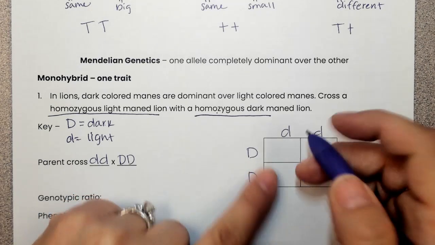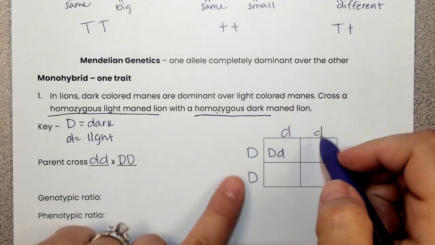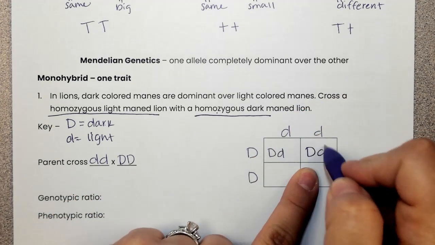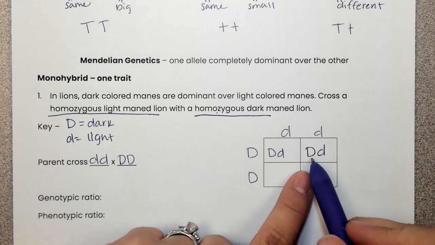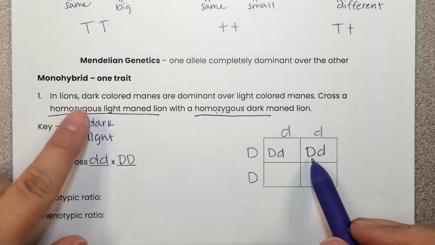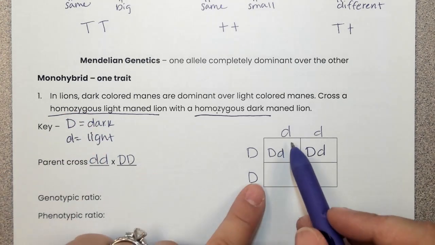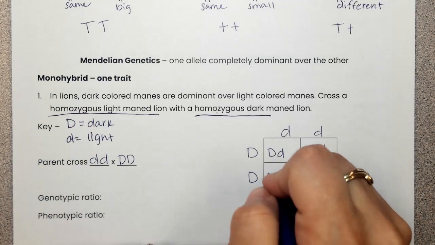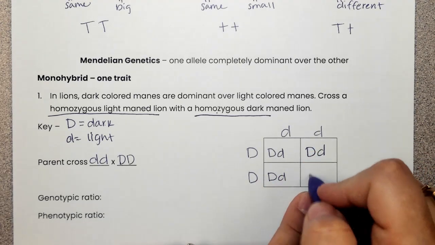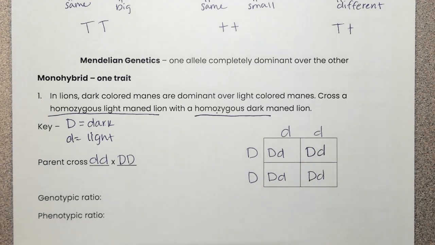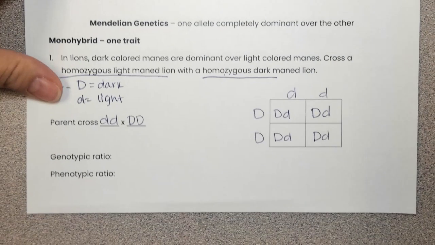So when we fill these in, we just fill it in like a grid. So I have a big D and a little d. Here I have a big D and a little d. And I like to keep the capital letter first, just so that I know that it's going to have the dominant trait. Okay, again, I'm going to have a big D and a little d, and then big D, little d. Now these happen to be all the same.